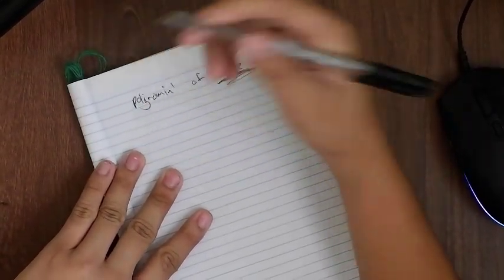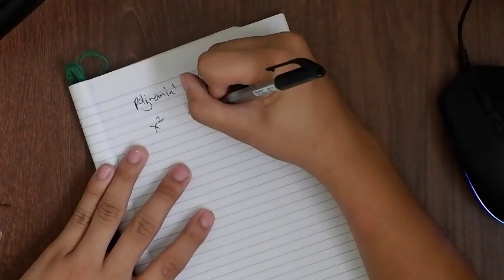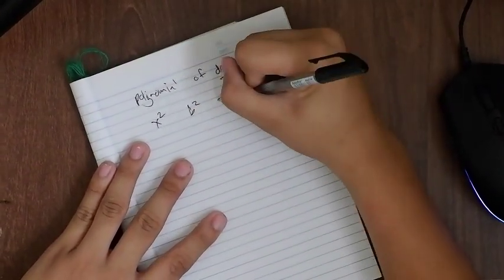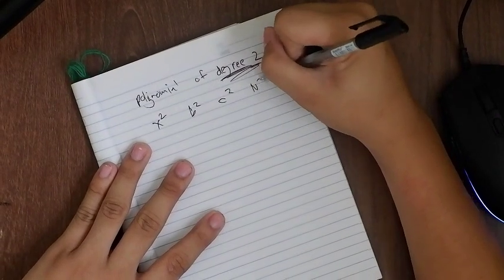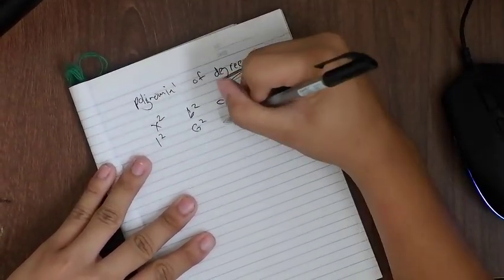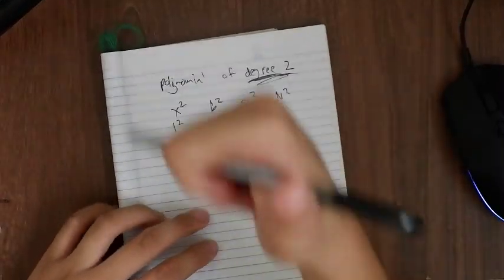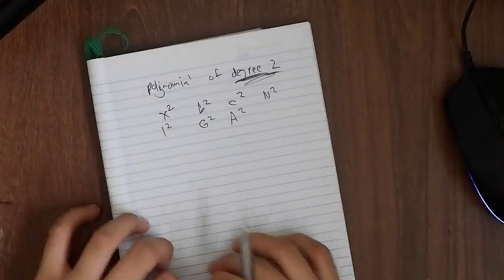For example, the most basic one, x squared. Or it may be b squared, c squared, n squared, g squared, a squared, any squared.